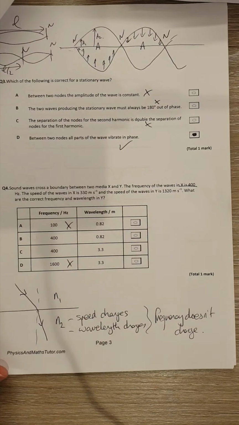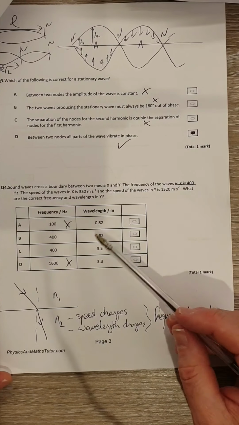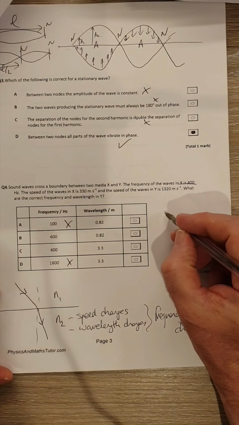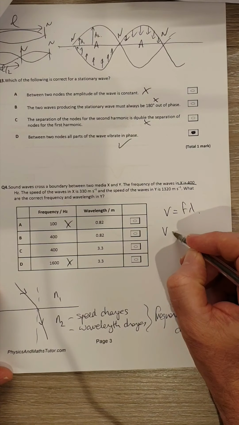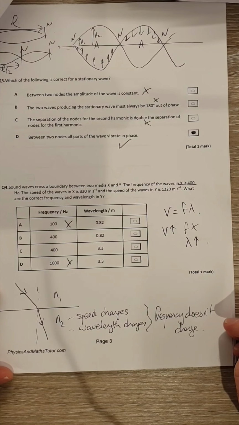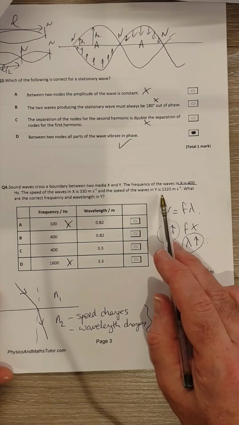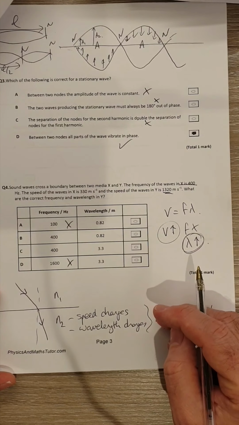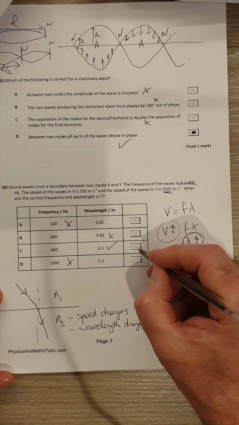So the answer is not going to be A and it's not going to be D. It's going to be one of these two. And we're told then that the wavelength changes. So remember, the speed is equal to frequency times wavelength. If the speed goes up, frequency can't change, so the wavelength must increase. So to increase the speed, I have to increase the wavelength. So as the speed has increased in Y, that means that the wavelength must have increased. And the only one that this is not B, it has to be C.